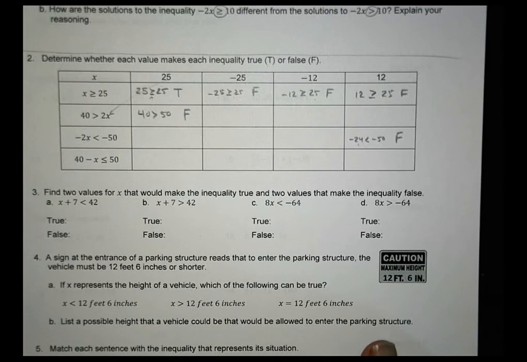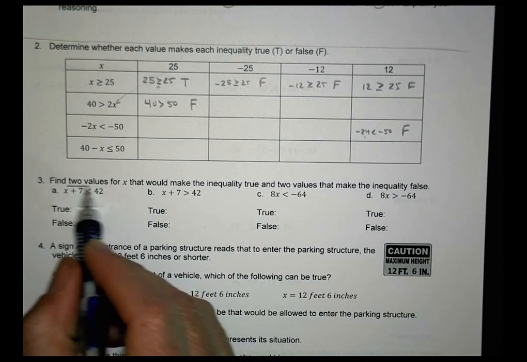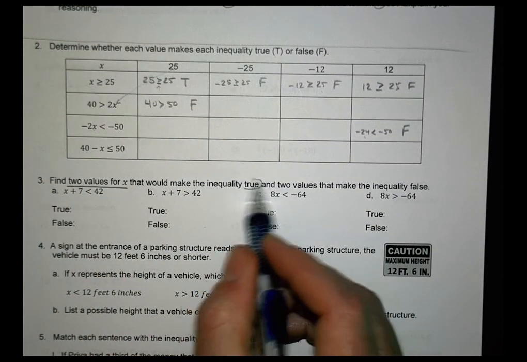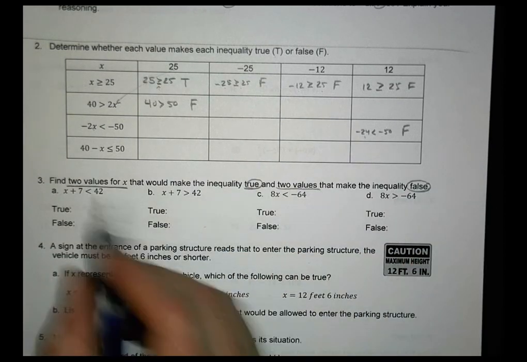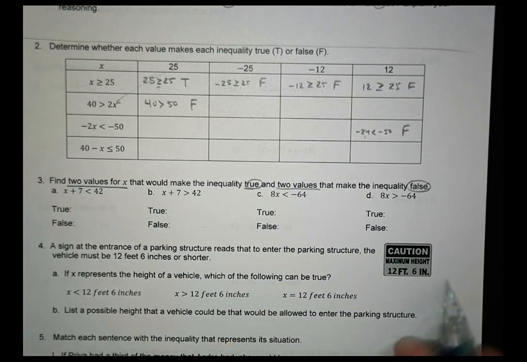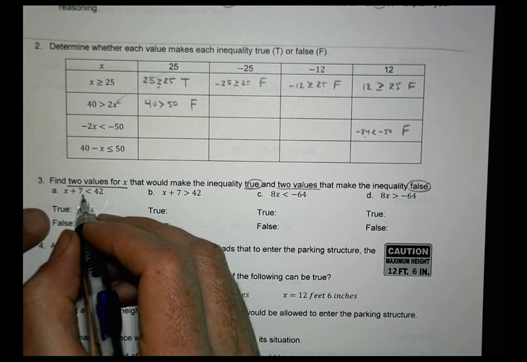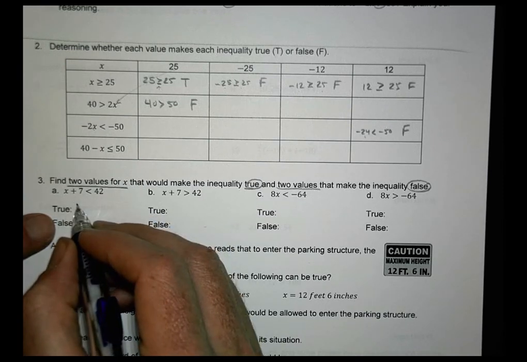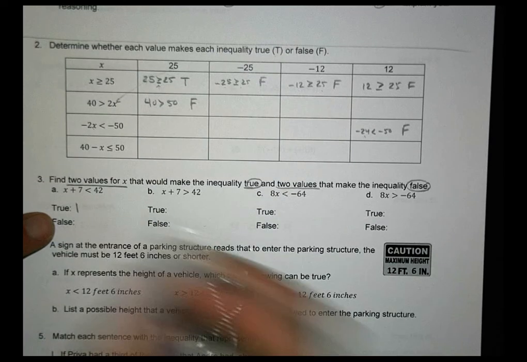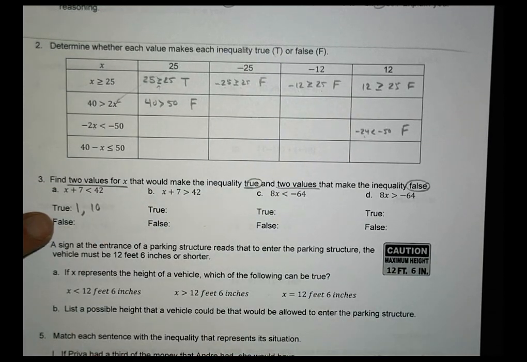Number 3. Tonight's homework's a little bit longer here. It says find 2 values for x that would make the inequality true and 2 values that would make the inequality false for each one of these statements here. So they really want you practicing here tonight. So knowing this is the case here, we want to find something that is true less than 42. Well, x could be 1, right? 1 plus 7 is 8, that's less than it. x could be 10. 10 plus 7 is 17, that would work fine.